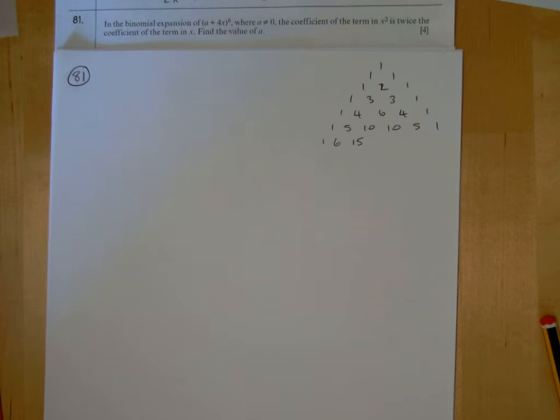Okay, in the binomial expansion of (a + 4x)^6, where a is not equal to 0, the coefficient of x squared is twice the coefficient of x. Find the value of a.